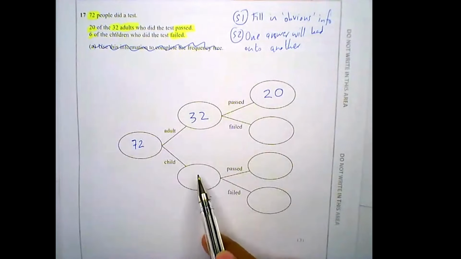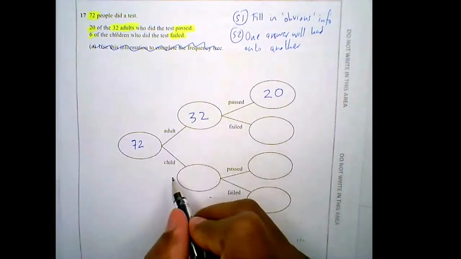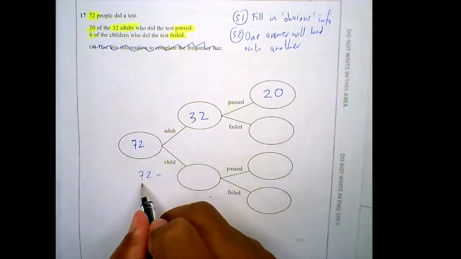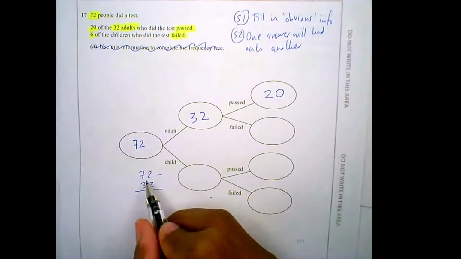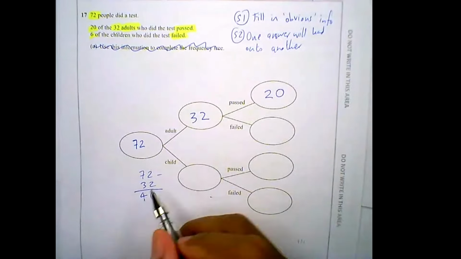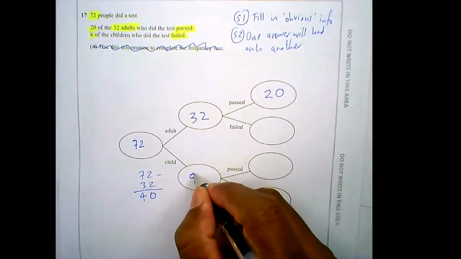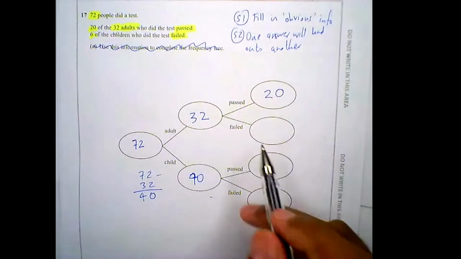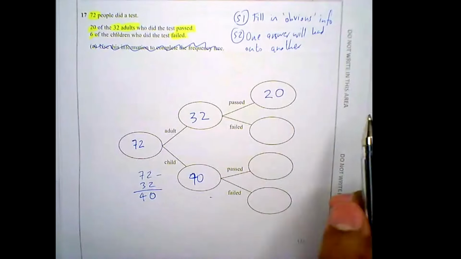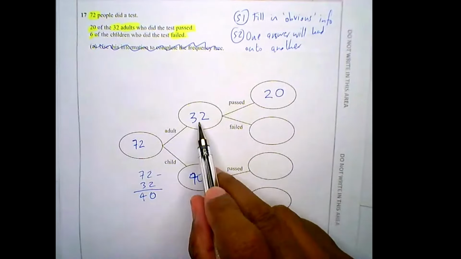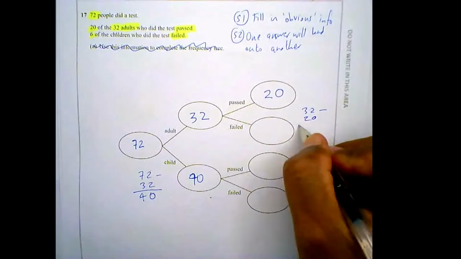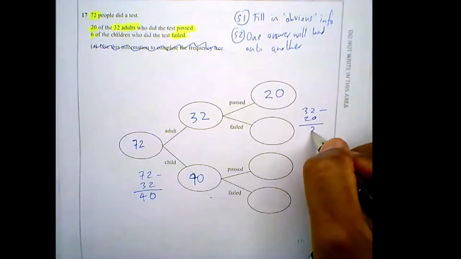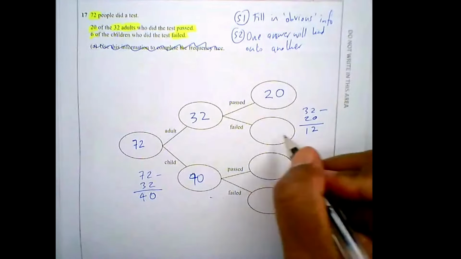It leads on to this one here. So I've got, this is 72 take away 32. 2 take away 2 is 0. 7 take away 3 is 4. So this is 40. And same with this circle. 32 take away 20 gives me that answer. 32 take away 20. 2 take away 0 is still 2. 3 take away 2 is 1. So this is 12.